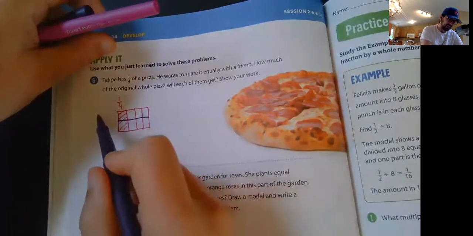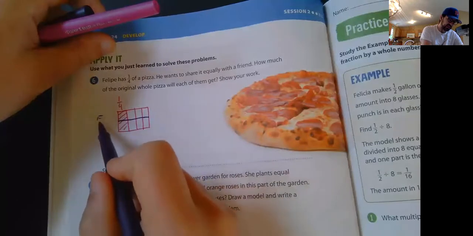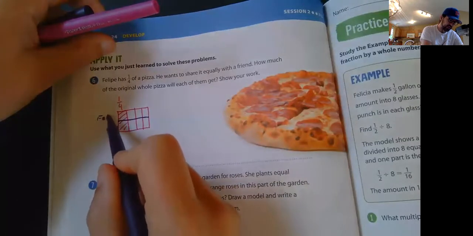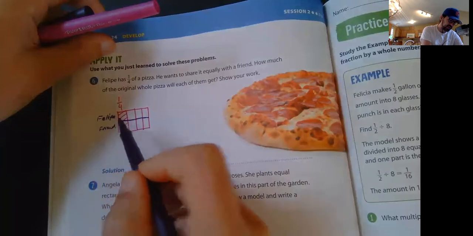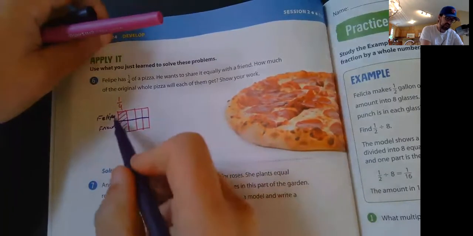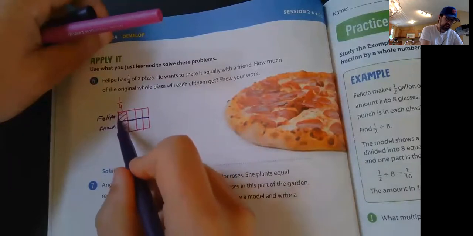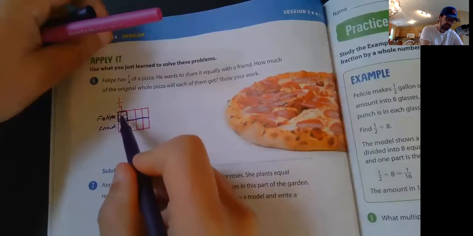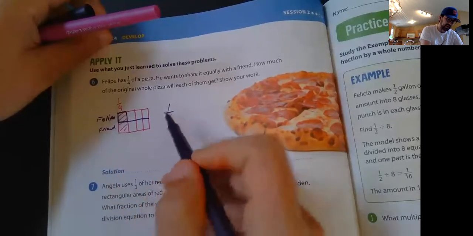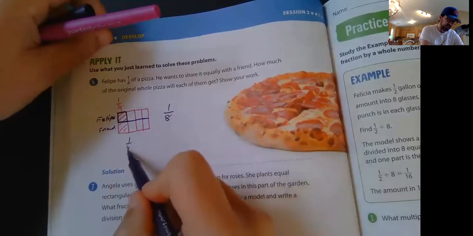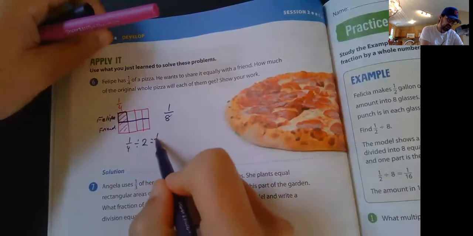This is Felipe, and this is friend. So how much does each person get? Each person gets this amount, which is 1 out of 8. So the idea is that 1/4 divided by 2 equals 1/8.